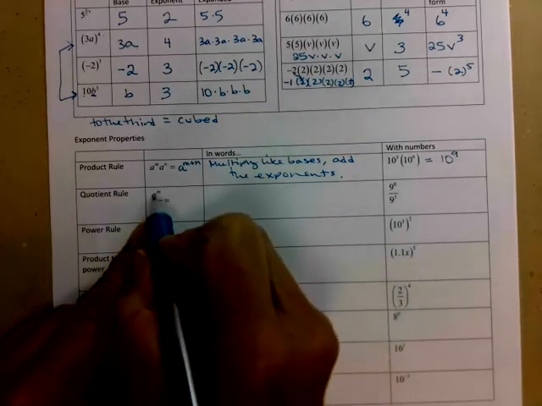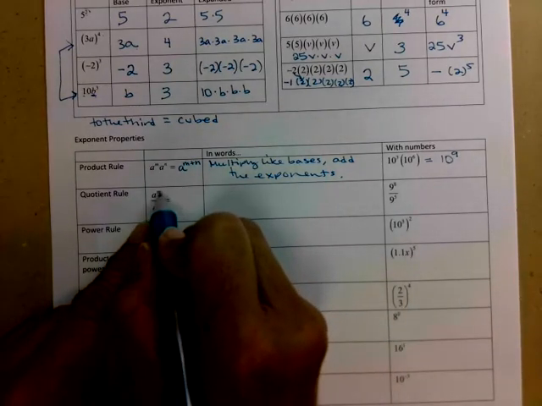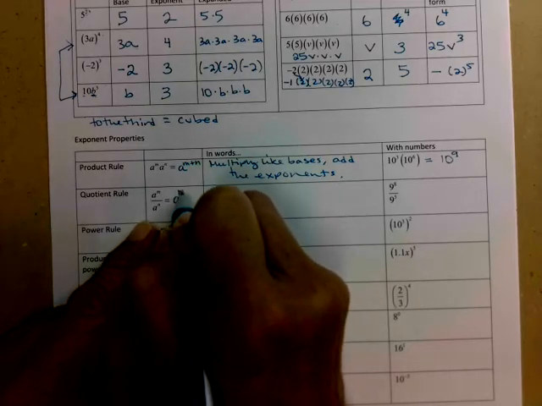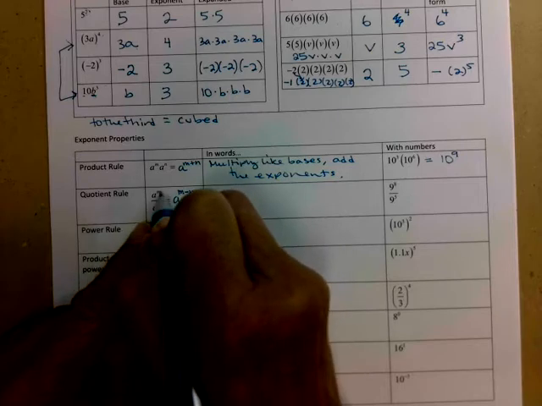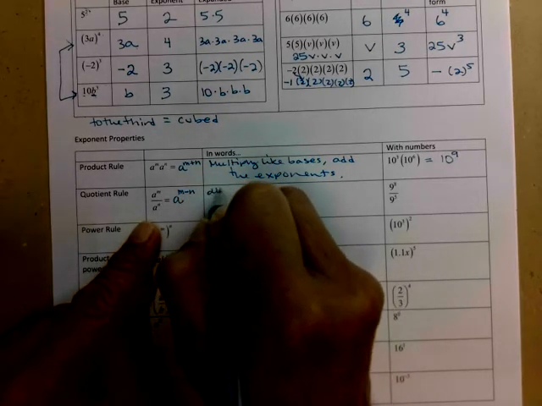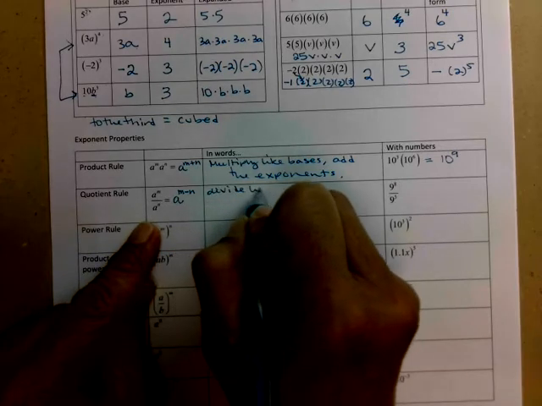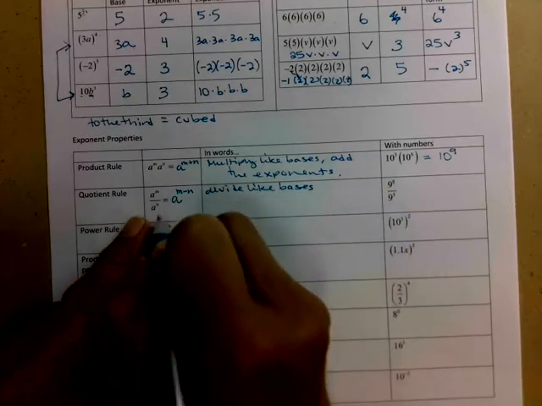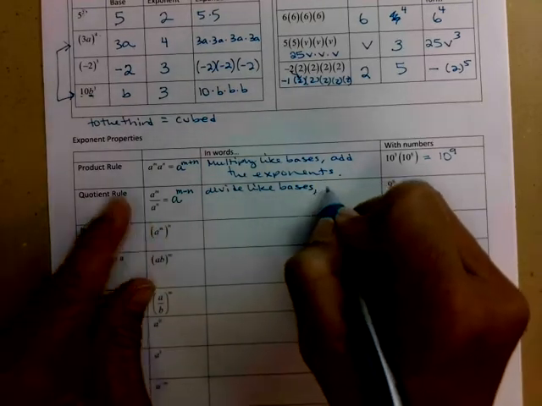Quotient rule. If I divide like bases, so a to the m divided by a to the n is a to the m minus n. So the numerator power minus the denominator power. So in words, if we divide like bases, which means it's the same letter, the same number, what do we do?